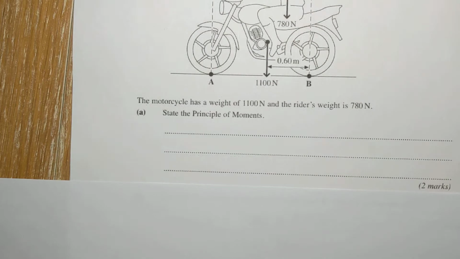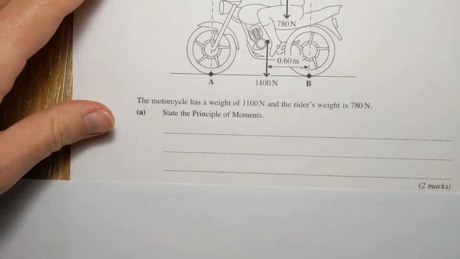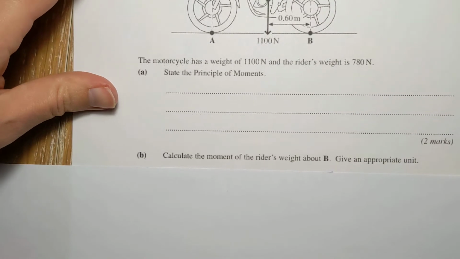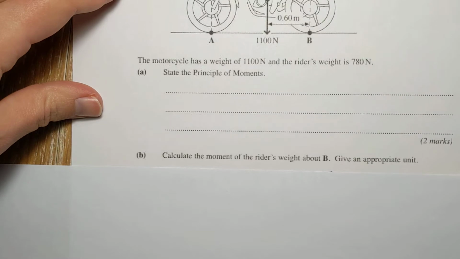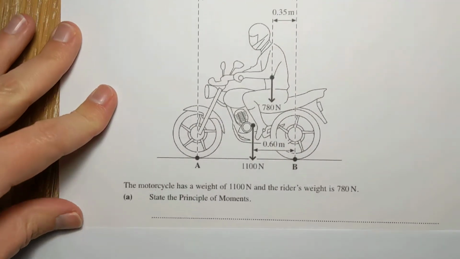The principle of moments says that if an object is in equilibrium, then the sum of the clockwise moments on it is equal to the sum of the anti-clockwise moments on it. And then next, calculate the moment of the rider's weight about B, give an appropriate unit.